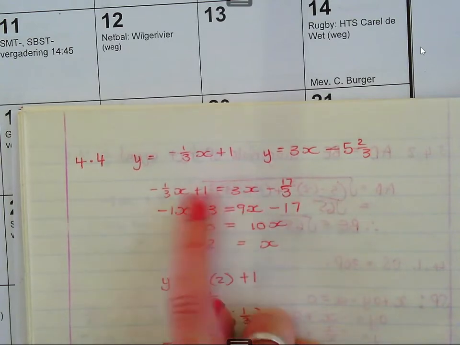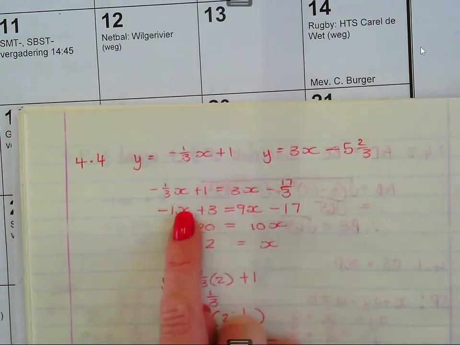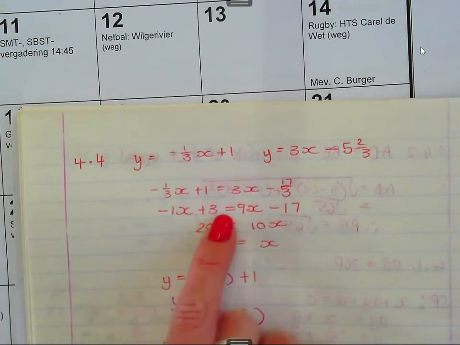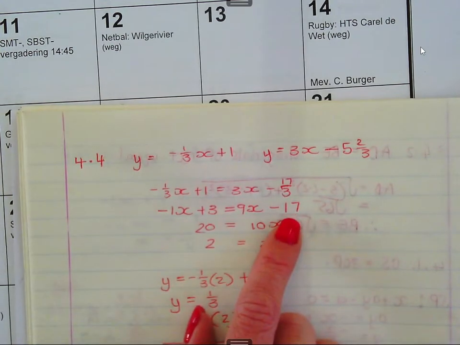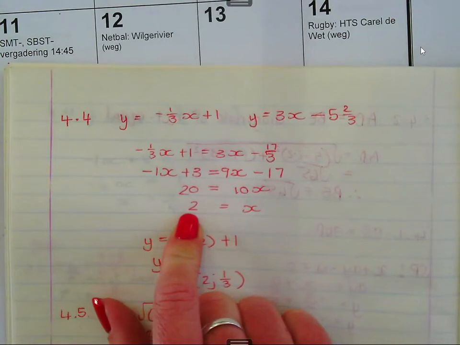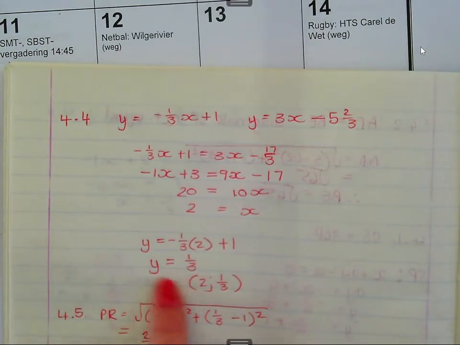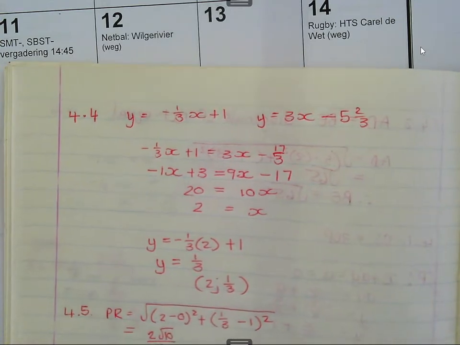Do you like the denominators? No, so I just multiplied each term with 3. That one became minus 1, that one became 3, that one became 9, that one became minus 17. Just shuffled them and then I found x to be 2. Once you have x, you can substitute into either of the equations and then you find y to be a third.